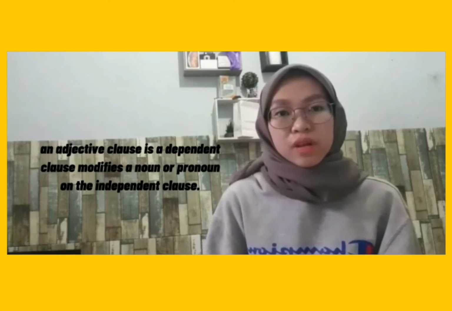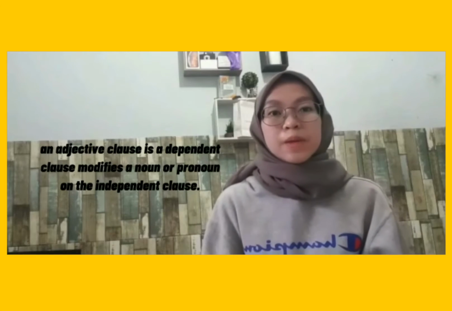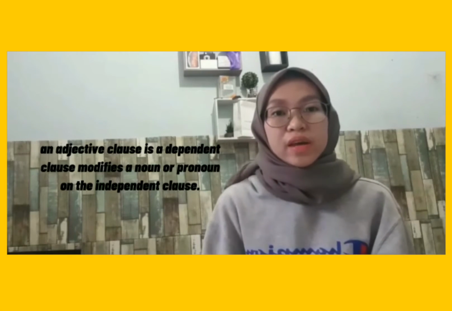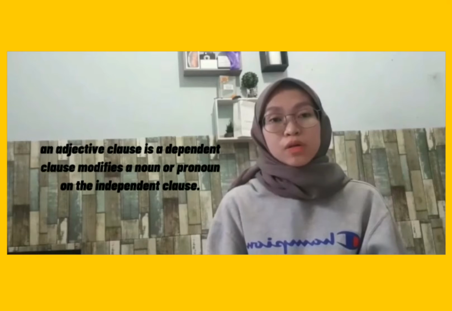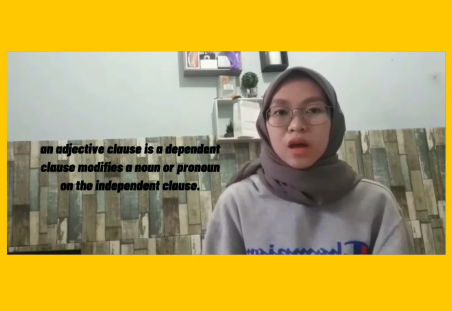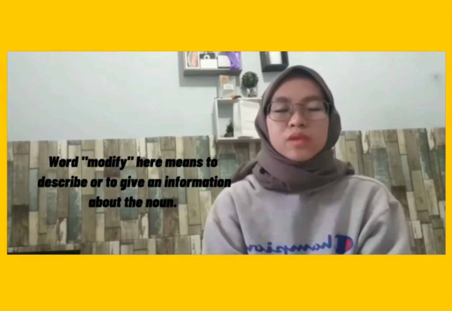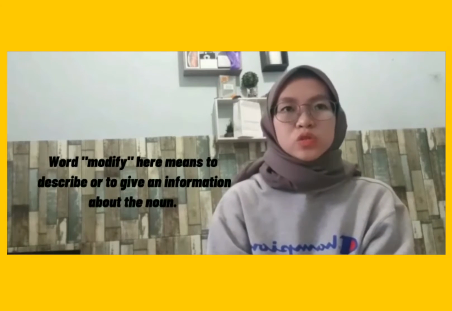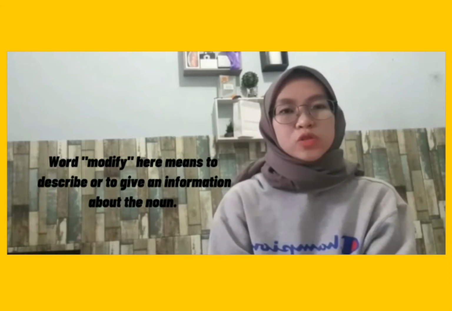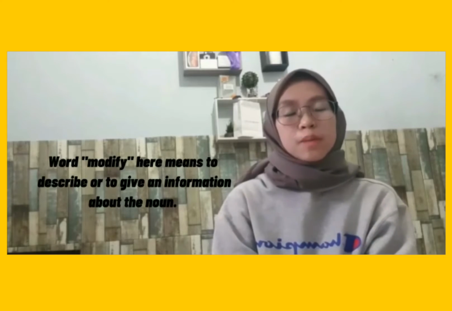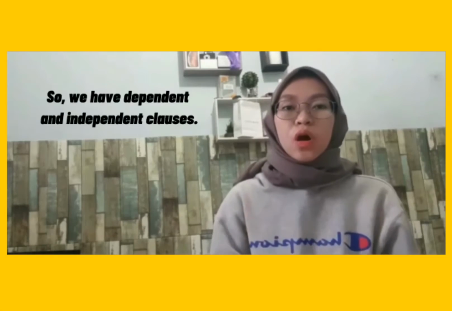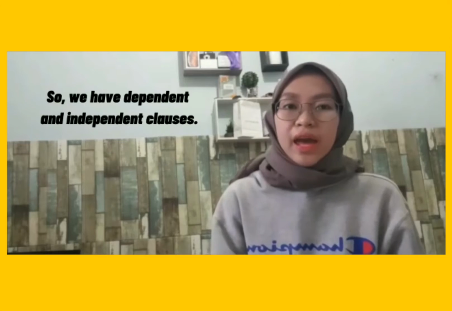An adjective clause is a dependent clause that modifies a noun or pronoun in the independent clause. The word modify here means to describe or to give information about the noun. So, we have dependent and independent clauses.